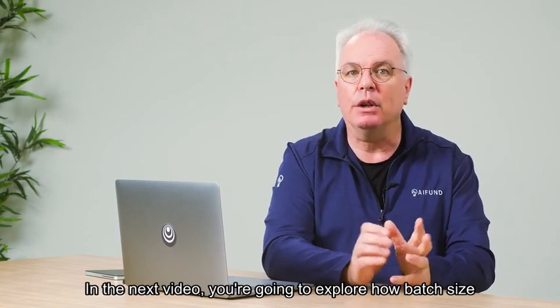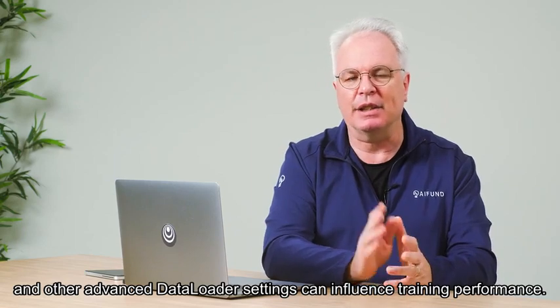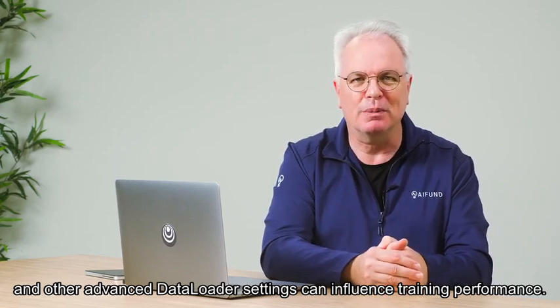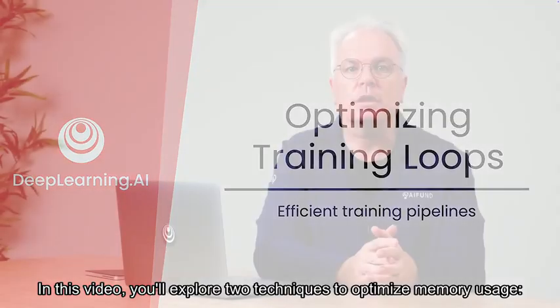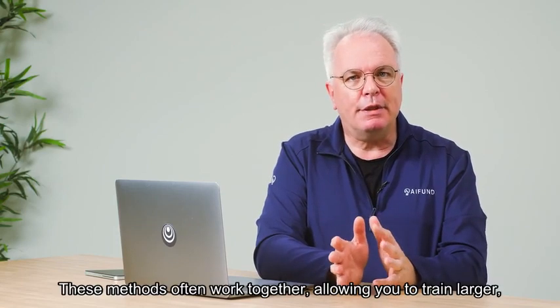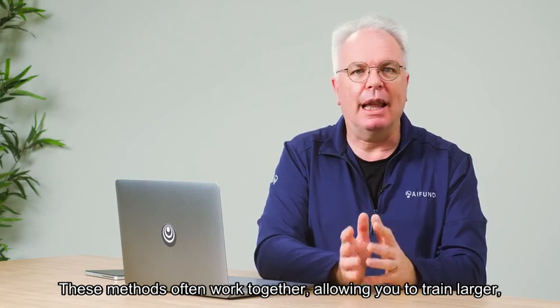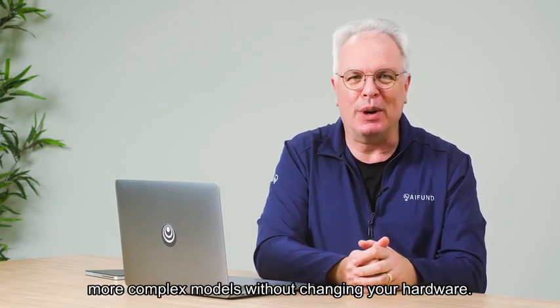In the next video, you're going to explore how batch size and other advanced data loader settings can influence training performance. In this video, you'll explore 2 techniques to optimize memory usage: mixed precision and gradient accumulation. These methods often work together, allowing you to train larger, more complex models without changing your hardware.